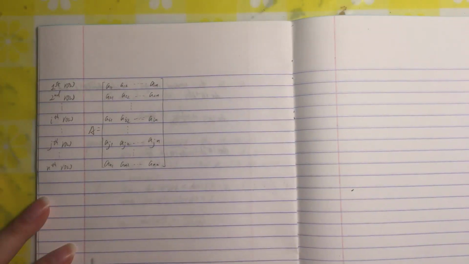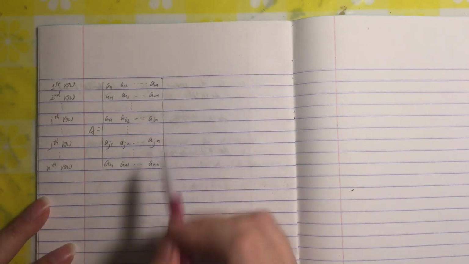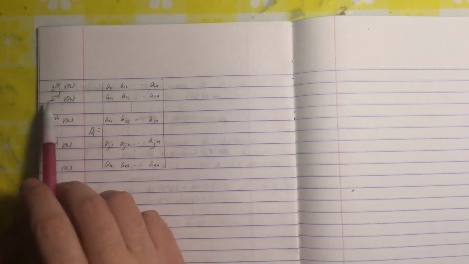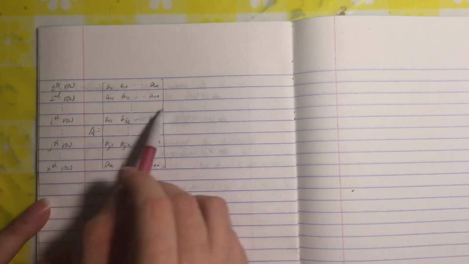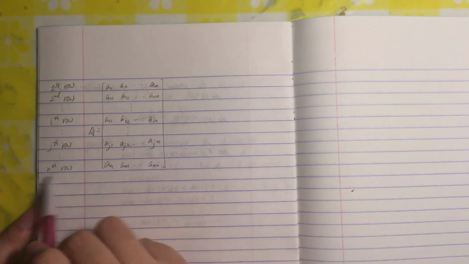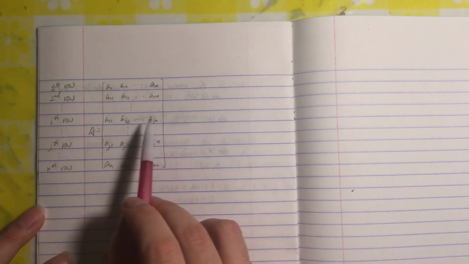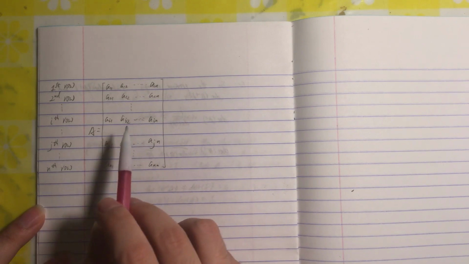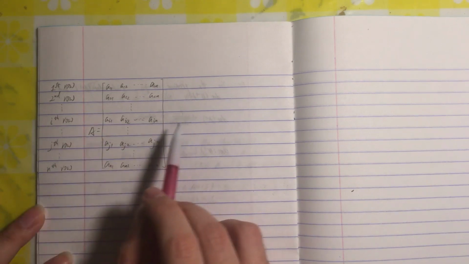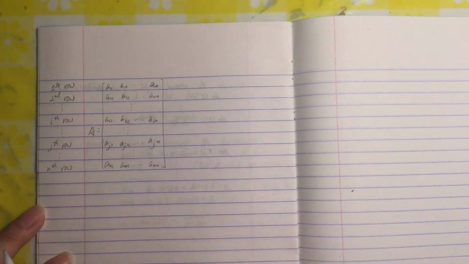Next, let's consider this n by n square matrix A. Assume that's the first row, second row, the ith row, the jth row, and the last row, the nth row. We know that if we take the entries in the ith row, multiply by the corresponding cofactors in the ith row, and then add them up, we get the determinant of A. That's called a cofactor expansion along the ith row.